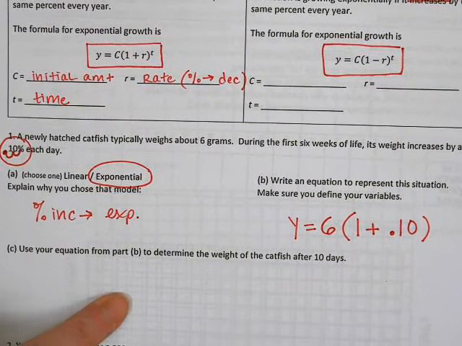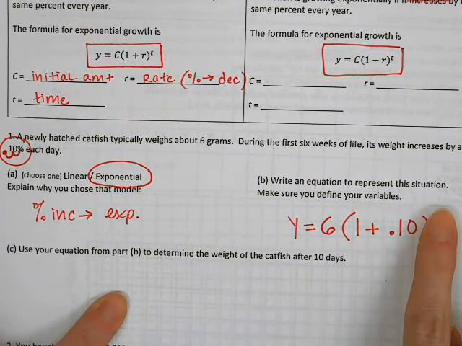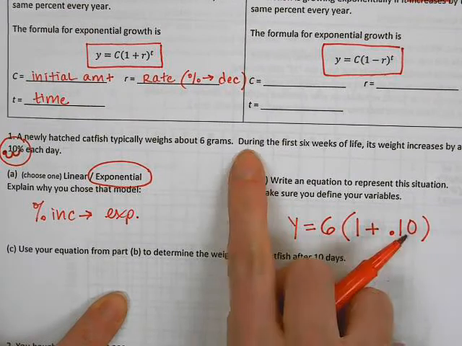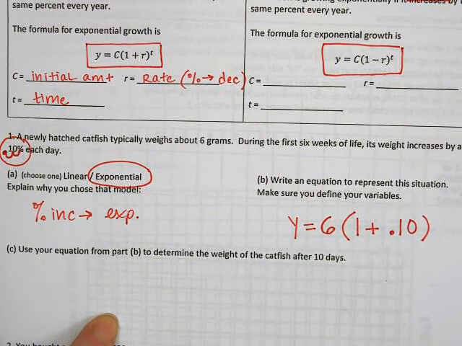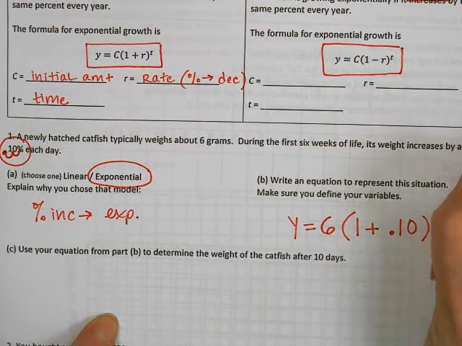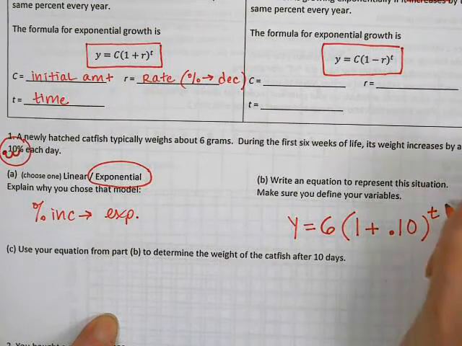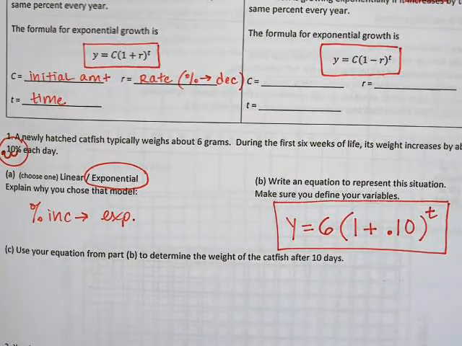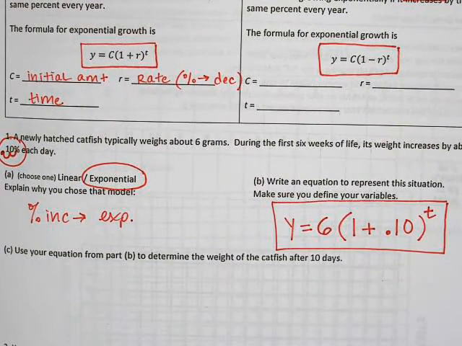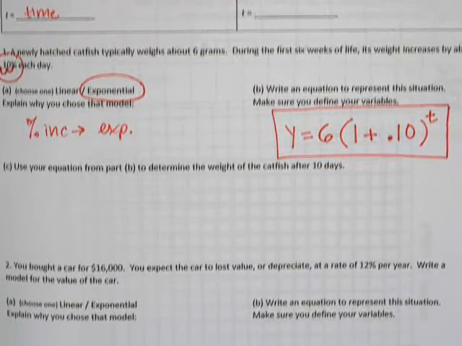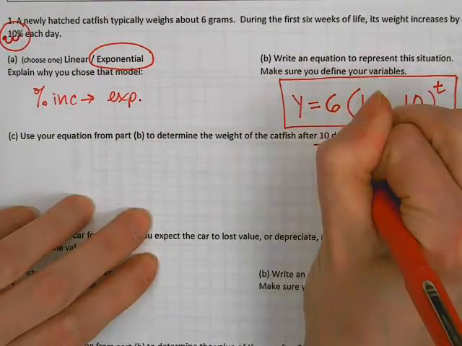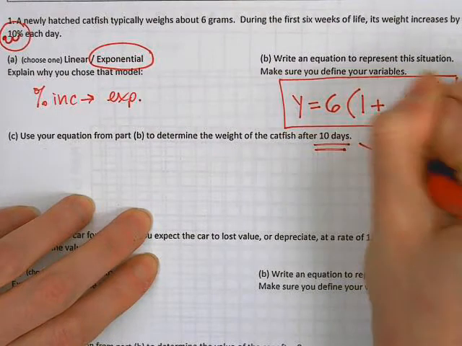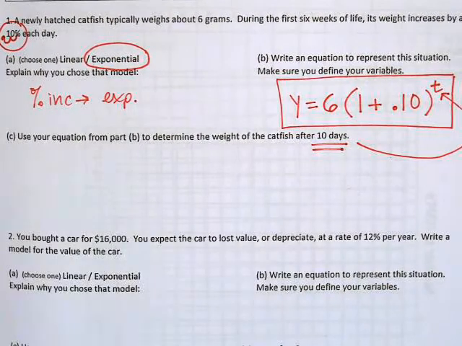And then we're raising it to the t power, and the time that's passed is 6 weeks. Oh, actually, we're just going to set up the model, so we're going to leave it as t now. So this is the model. And t is the time. Okay, now part C, we're going to plug in. If 10 days have passed, we want to know the weight, so we plug 10 in for t.